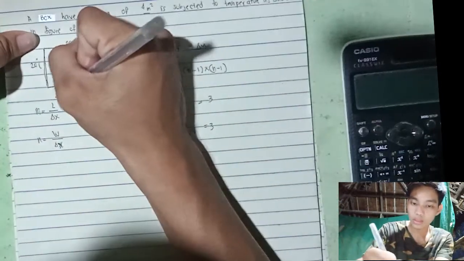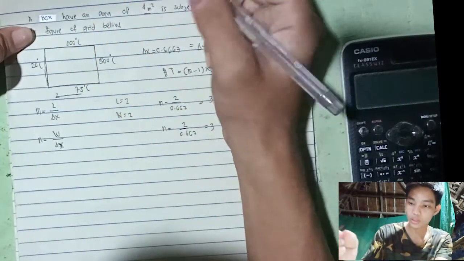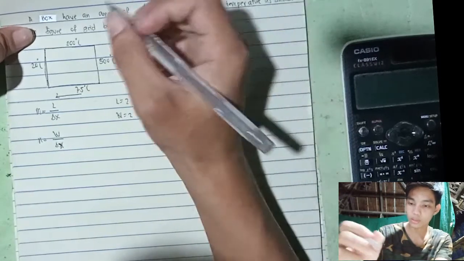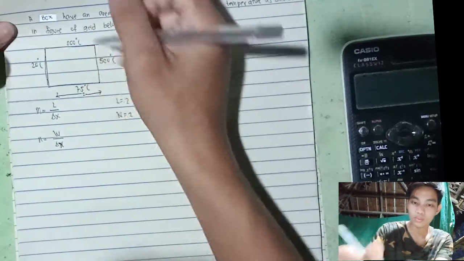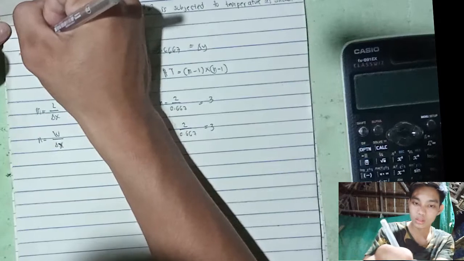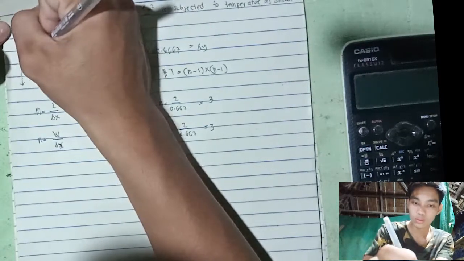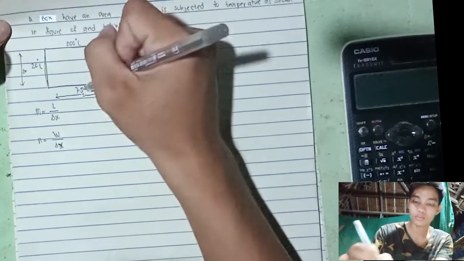So, nakuha natin, no? May length tayo, which is length and width. So, parehas naman sila, which is 2 meters.